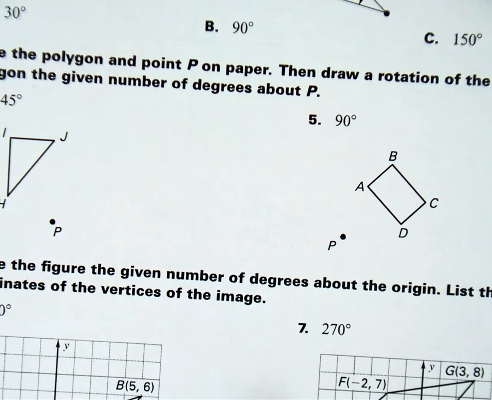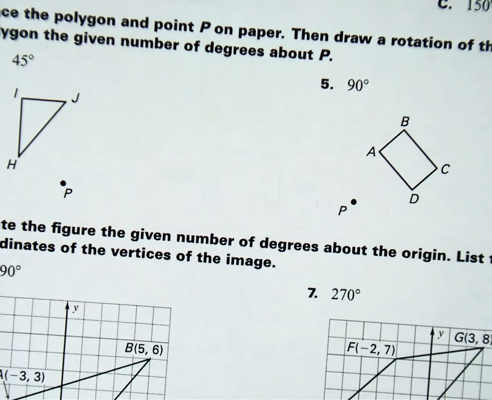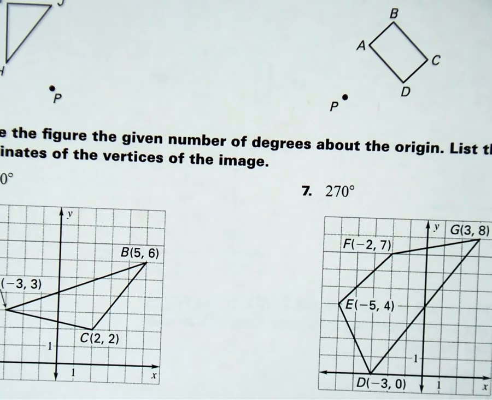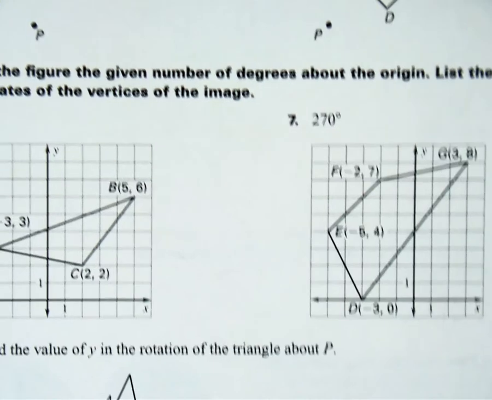4 and 5 you can skip. We're not actually going to do the rotation by doing it manually. Skip those. 6 and 7, go ahead and do those. 8, go ahead and do that.